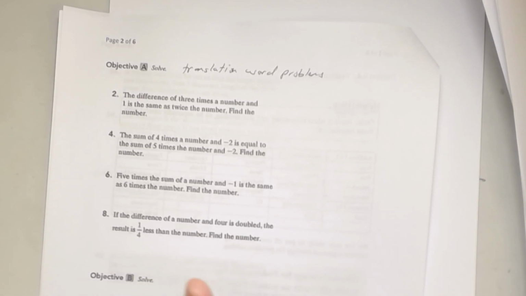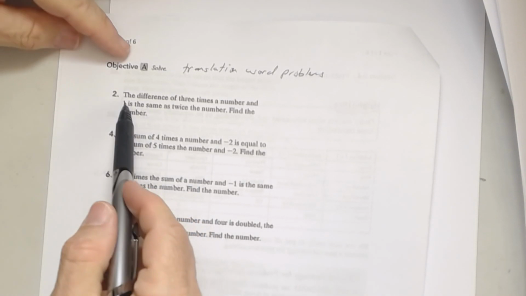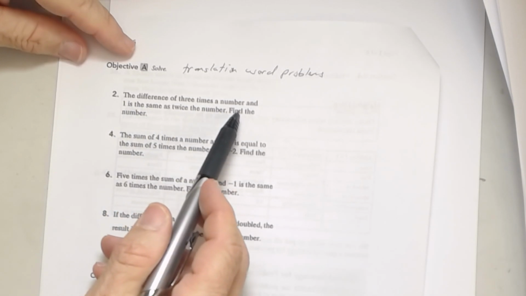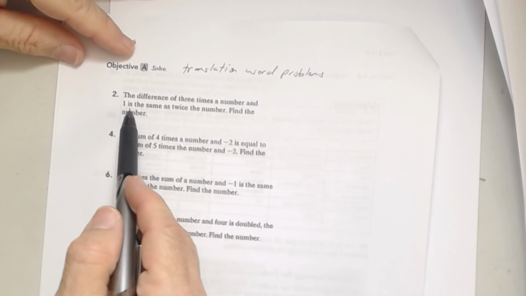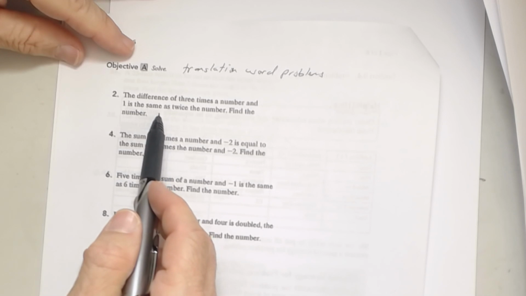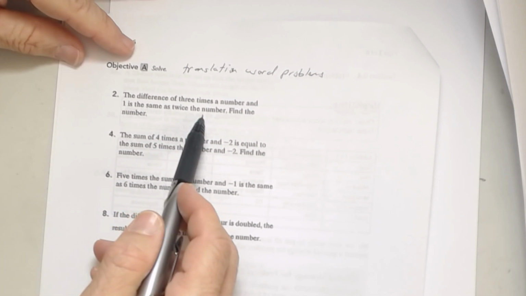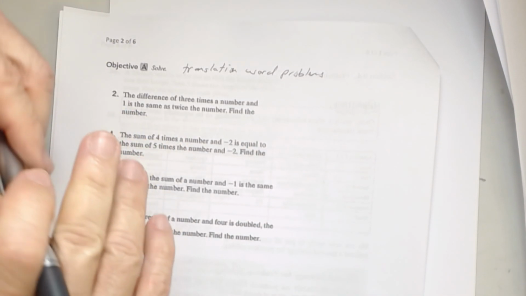So number 2, if you look at number 2, it says the difference of 3 times a number and 1 is the same as twice the number. And you want to find the number.